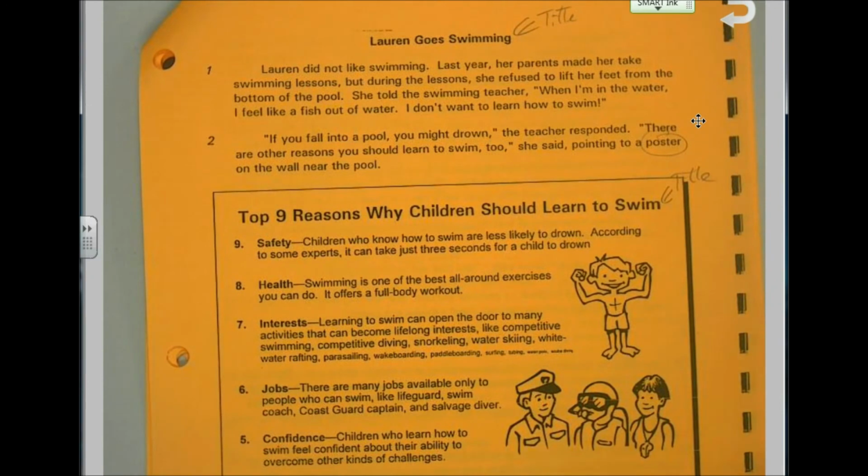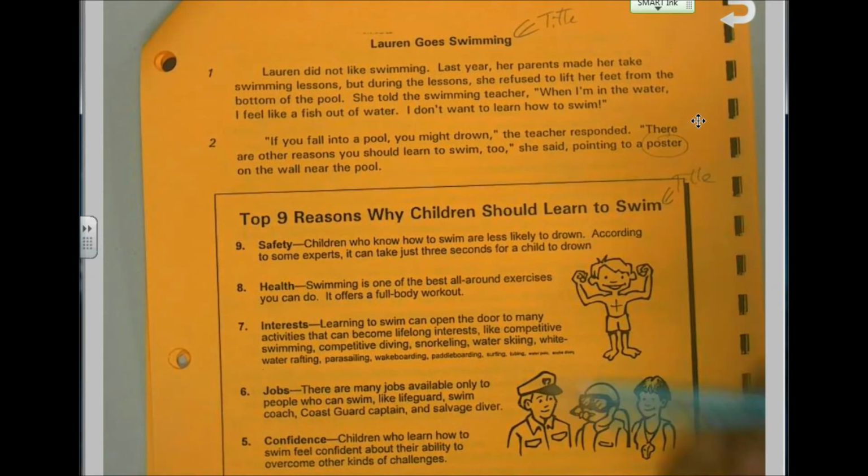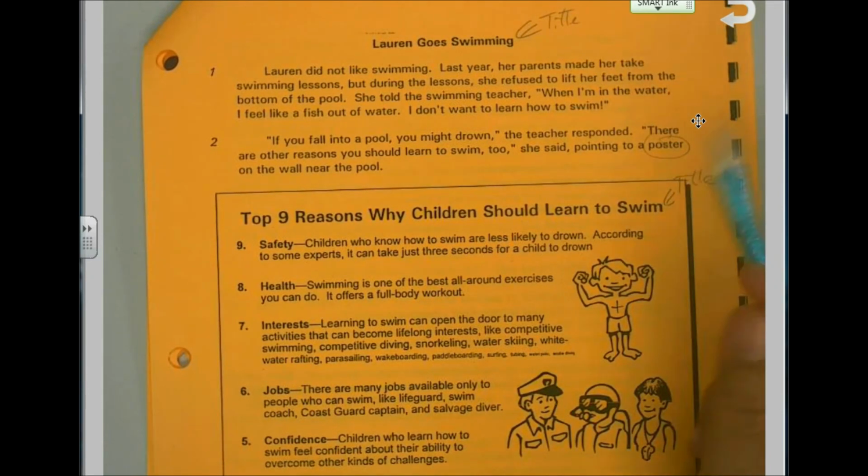And we go to Lauren Goes Swimming. Lauren did not like swimming. Last year, her parents made her take swimming lessons, but during the lessons, she refused to lift her feet from the bottom of the pool. She told the swimming teacher, "When I'm in the water, I feel like I'm like a fish out of water. I don't want to learn how to swim."